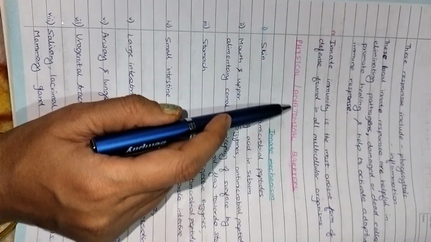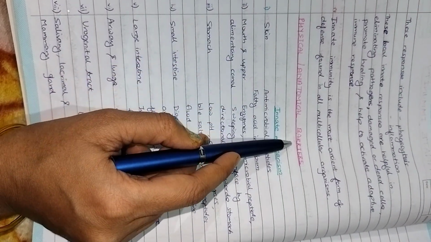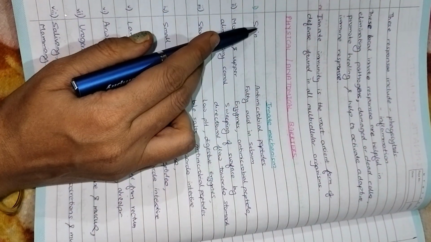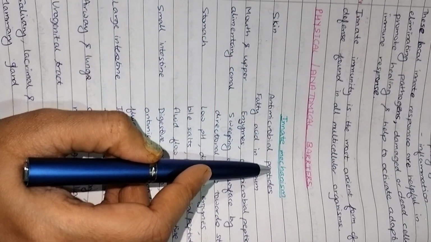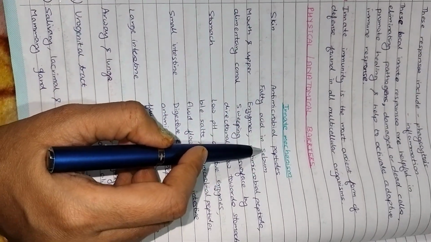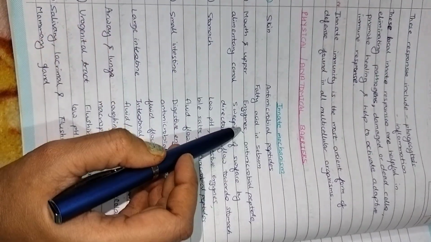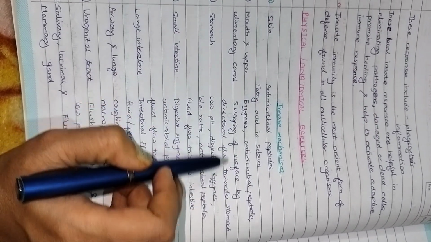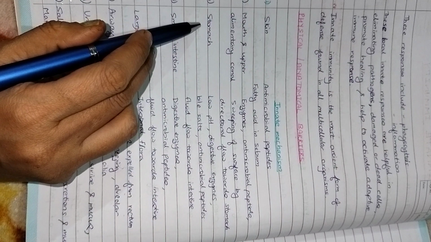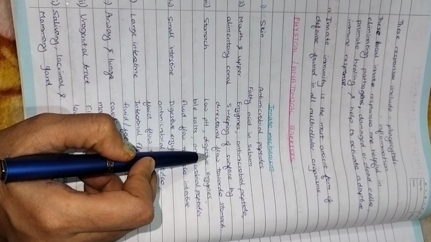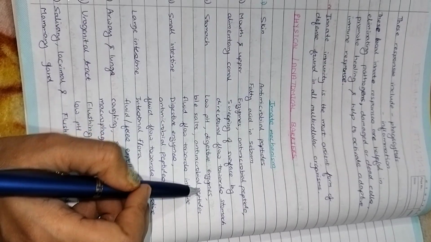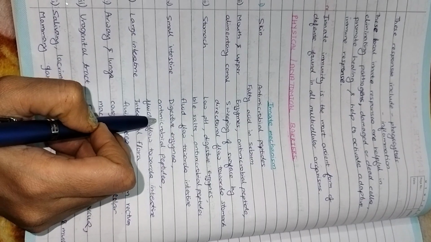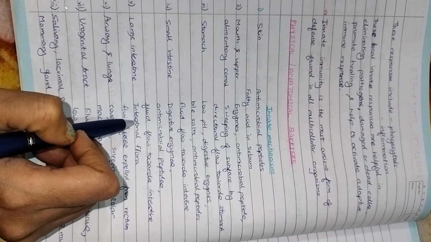Now, coming to the physical innate immunity or the anatomical barrier in detail, these are the various sites and their immunity mechanisms. First, the skin possesses antimicrobial peptides and the fatty acids which are present in the sebum. Mouth and upper alimentary canal have various enzymes and antimicrobial peptides, and sweeping of the surface by directional flow towards the stomach. Then in the stomach there will be the low pH, digestive enzymes, bile salts, antimicrobial peptides and fluid flow towards the intestine. Small intestine has various digestive enzymes, antimicrobial peptides, and fluid flow towards the large intestine.